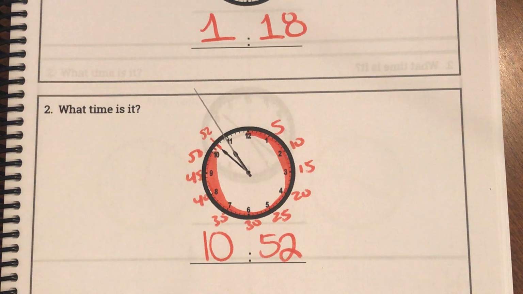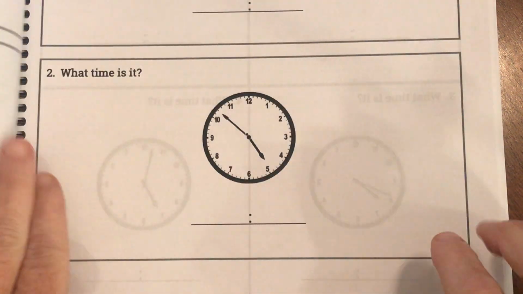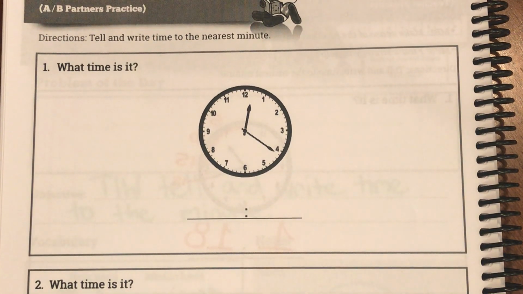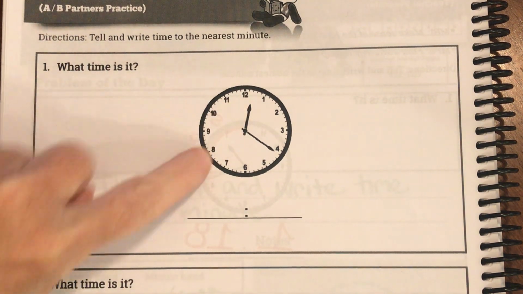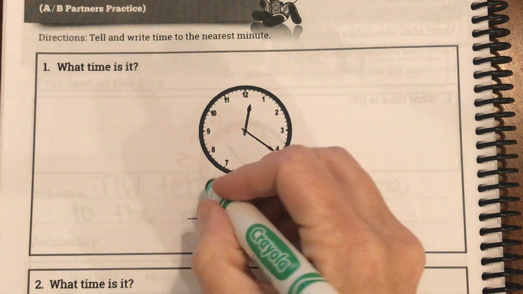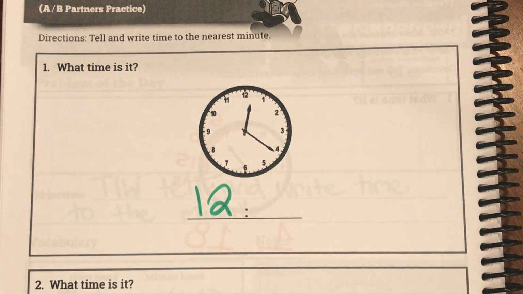Okay, ladies and gentlemen, let's try 2 of these together. You're going to turn your page to page 122. Our first one says, what time is it? I see my 2 hands and I have to ask myself, which one's my hour hand? Because I always want to start with my hour. This one's my hour hand because it's shorter. What I see is it's past the 12, but it didn't make it to 1 yet. So my hour is 12.